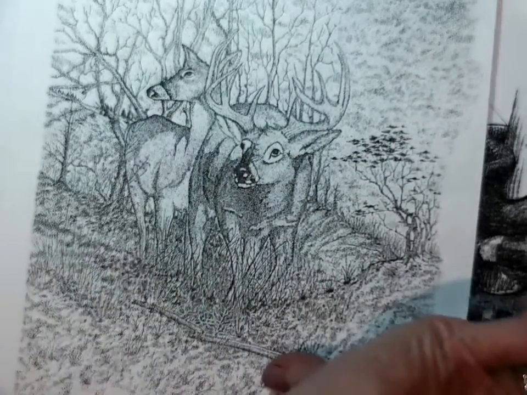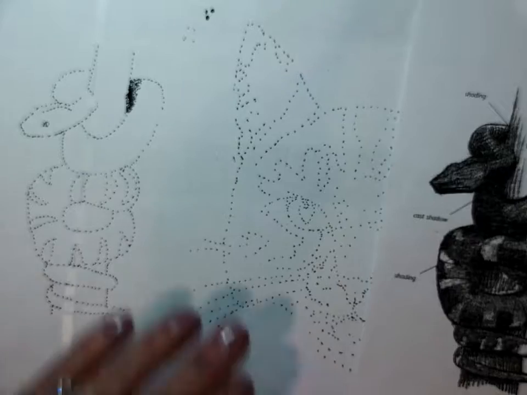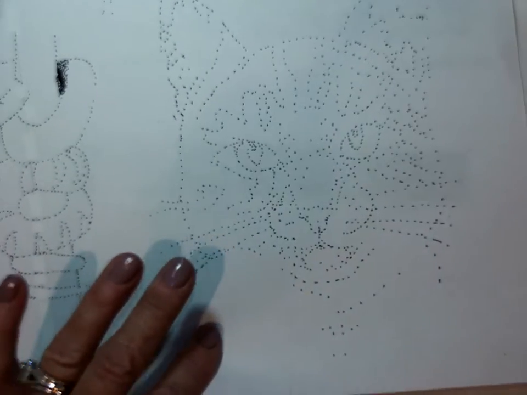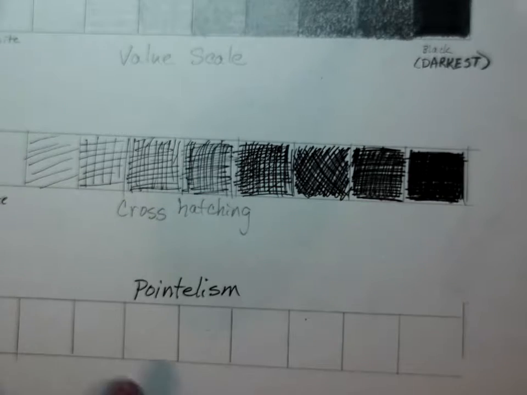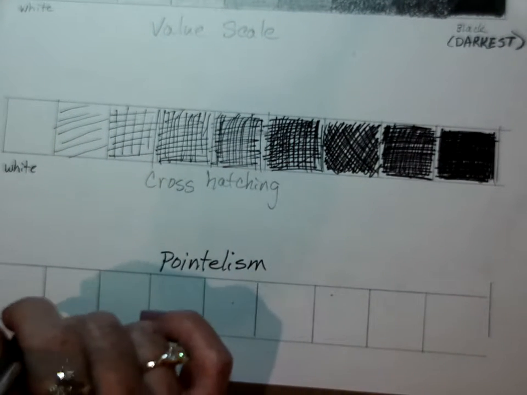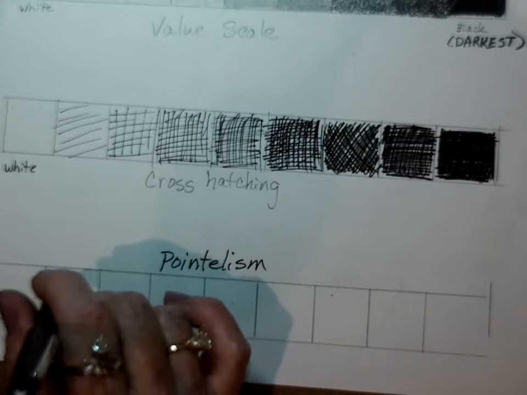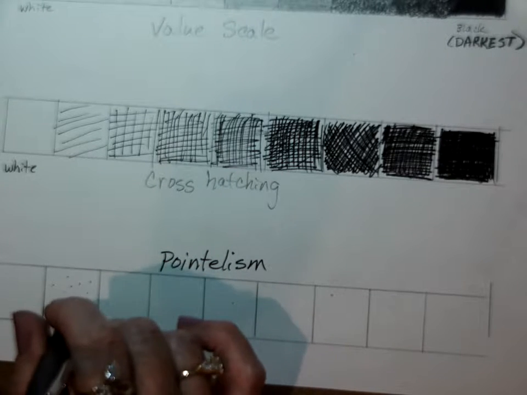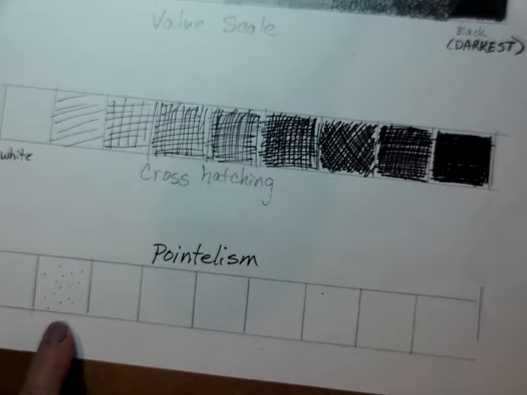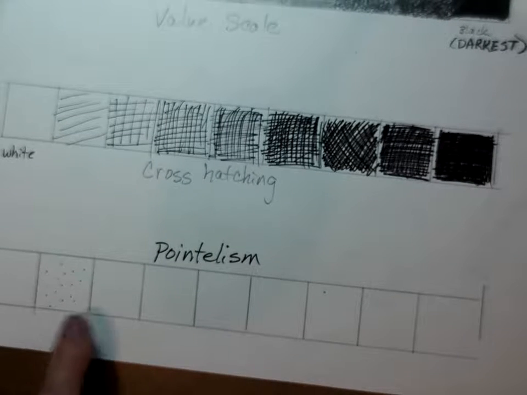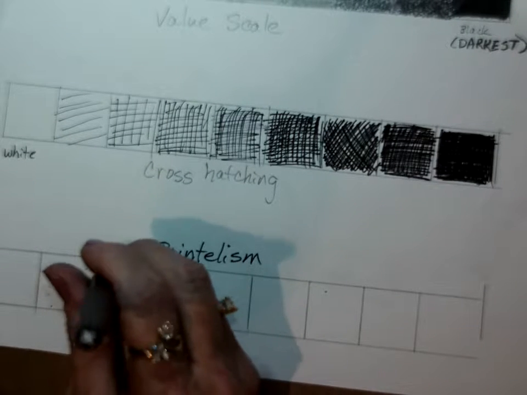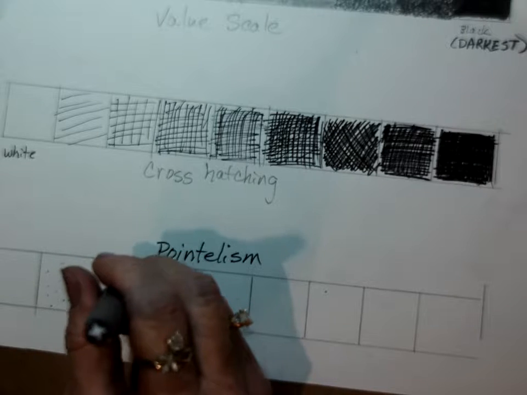But what I want you to do on your chart, and this would be a homework assignment if you want to try it, is you're going to do pointillism, kind of like we did those. That might be number 2 because I just have a few dots. This one, I'd put some more dots.